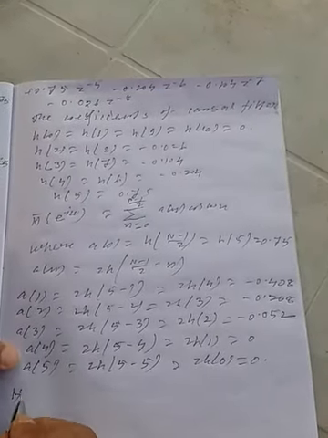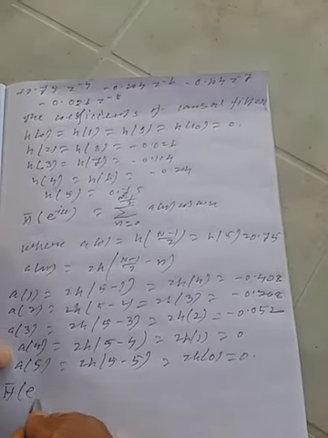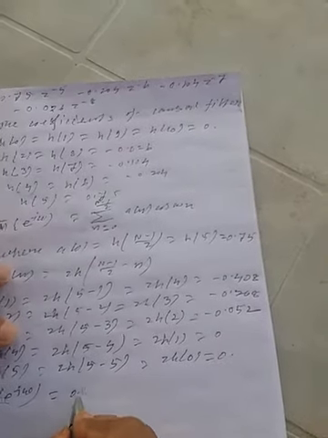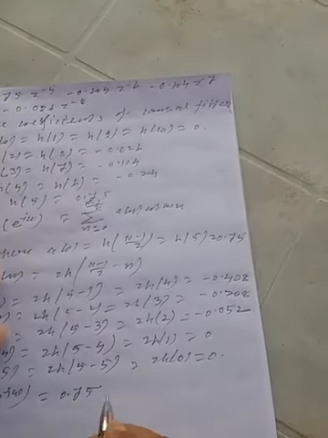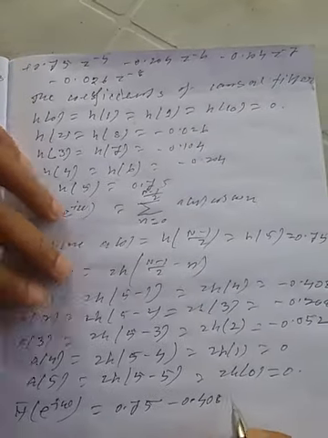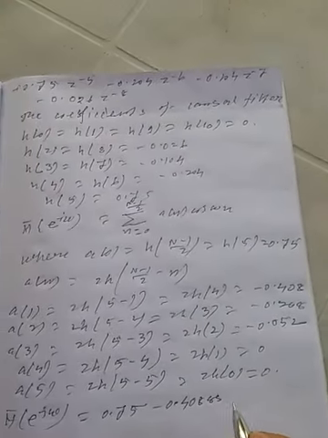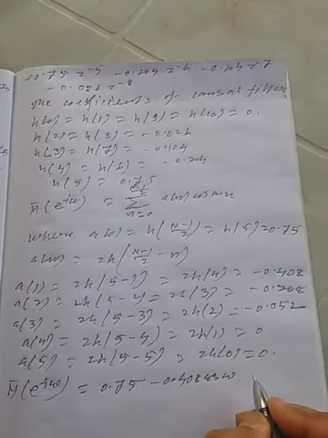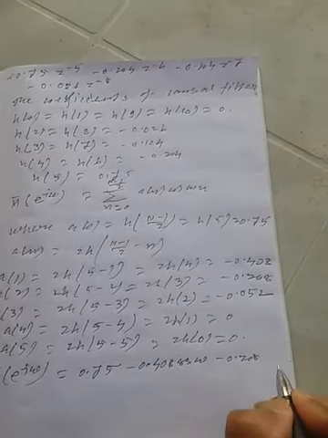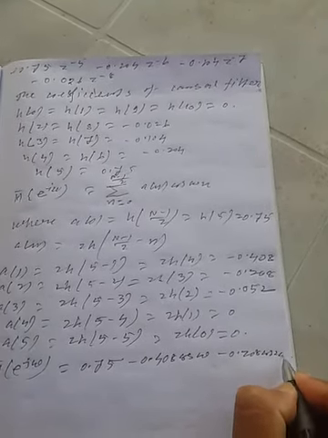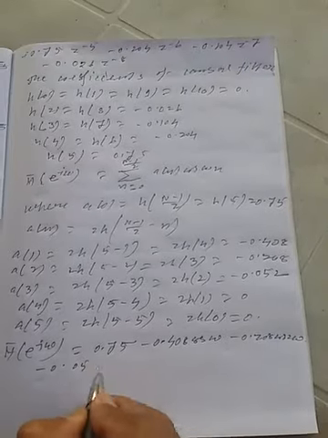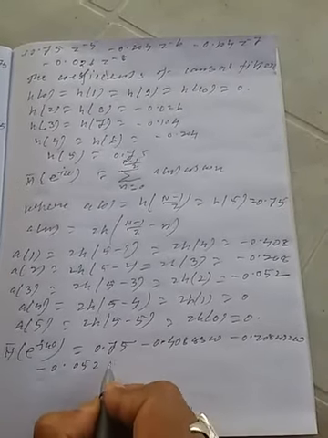So the frequency response will be H(e to the power j omega bar) equal to 0.75 minus 0.408 cos omega minus 0.208 cos 2 omega minus 0.052 cos 3 omega.